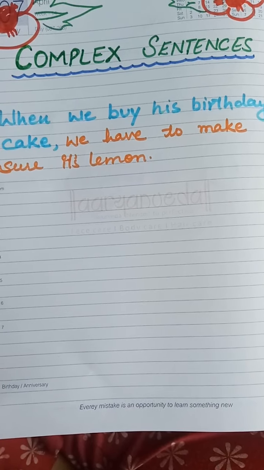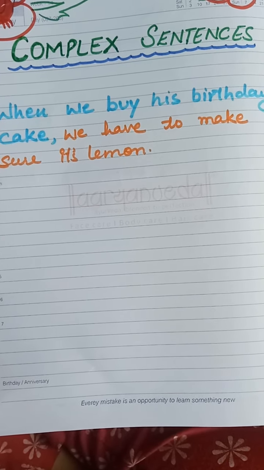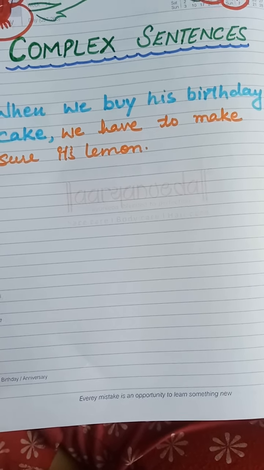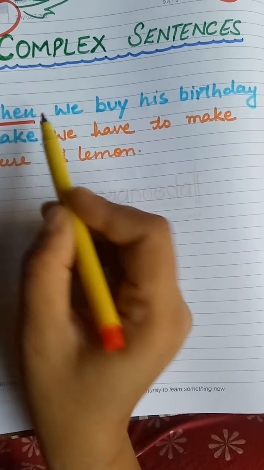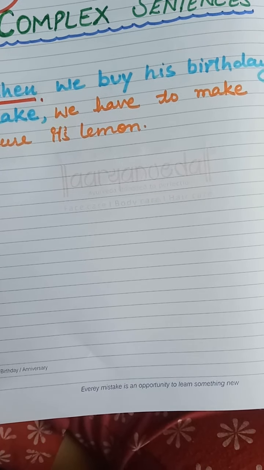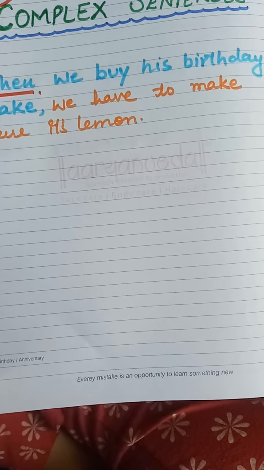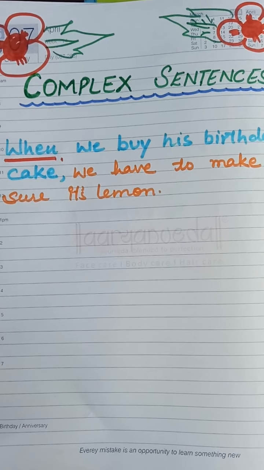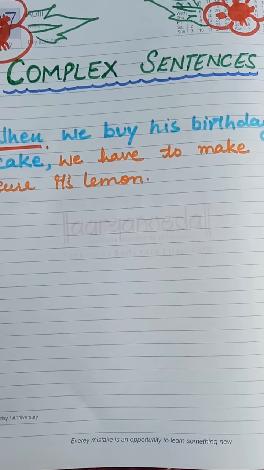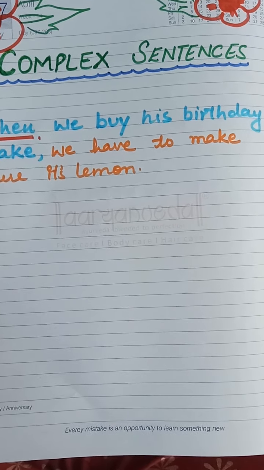So we could have an independent clause, or a sentence, but when we add a subordinating conjunction, when, over here, that makes this into a dependent clause. It can't be a sentence by itself, so it depends on the later clause, we have to make sure it's lemon, to be a part of a sentence.